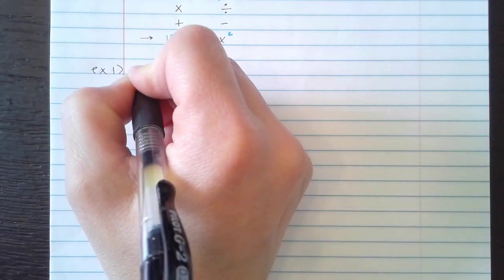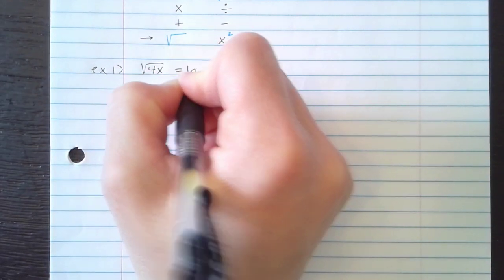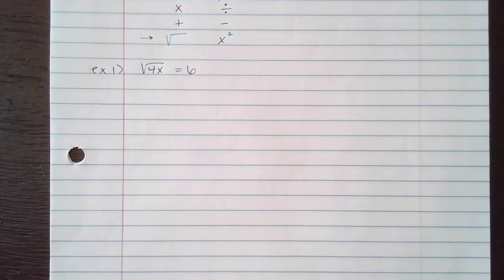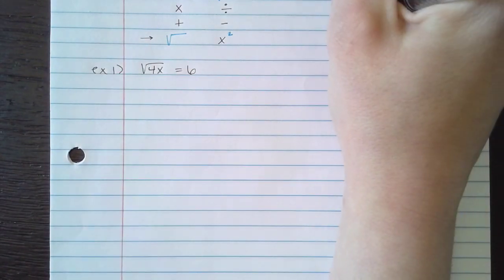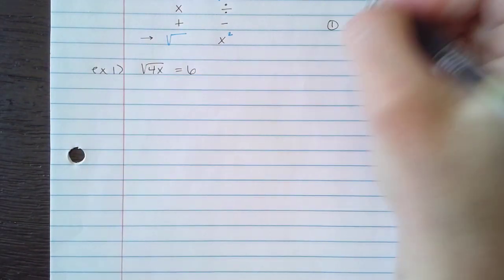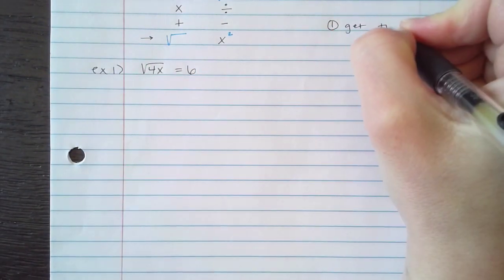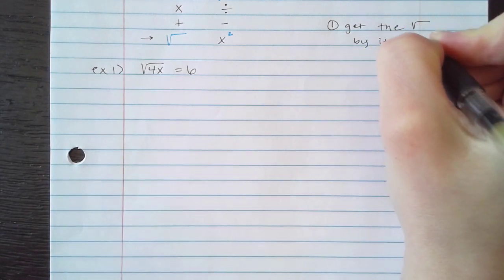Example 1. We have an equation like this. What are we going to do? And I'm going to list 3 steps that work every single time when we have equations with roots. You need to get the square root by itself.